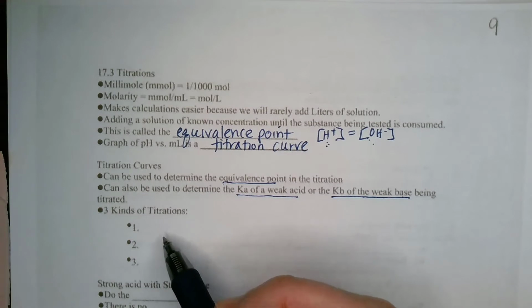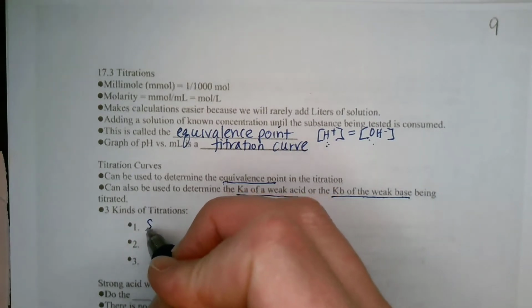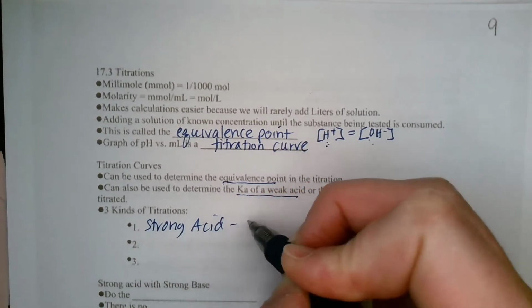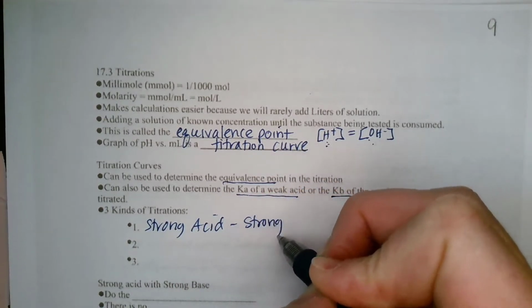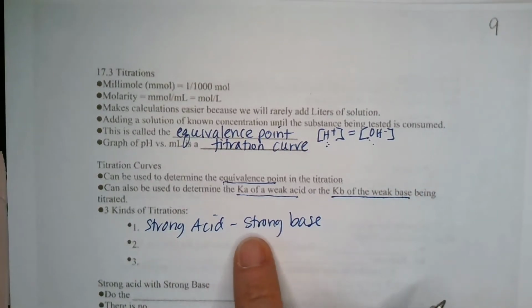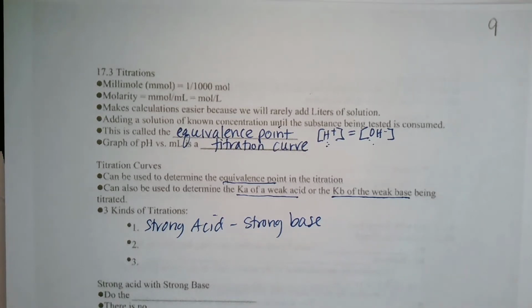So 3 different kinds of titrations that we're going to investigate here is when we have a strong acid titrated with a strong base. We know those 7 strong acids and those strong bases, those hydroxides that are water soluble.